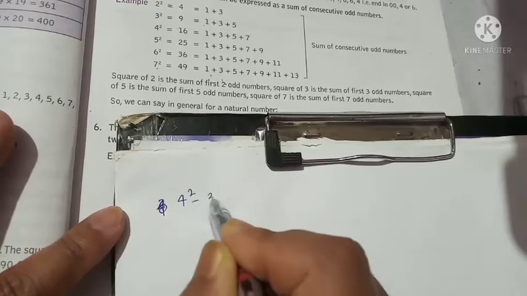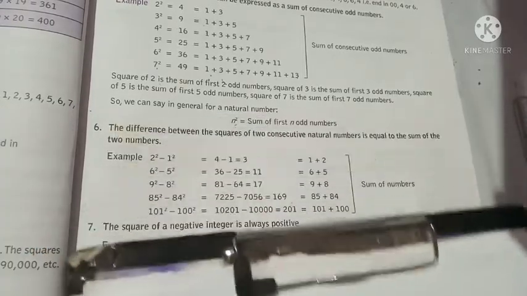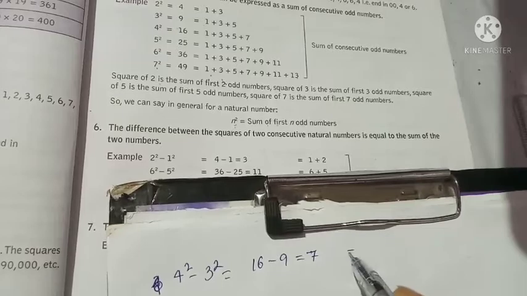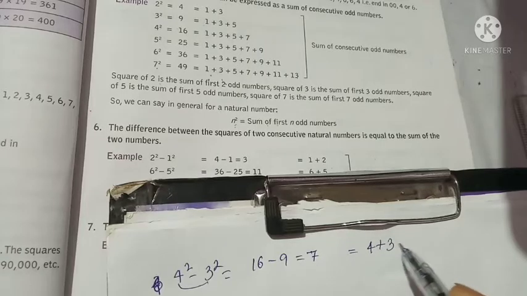4 square minus 3 square. What is the answer? 4 square is 16, 3 square is 9. 16 minus 9 is how much? 16 minus 9 is 7. Now, it is equal to the sum of the two numbers. You add these two numbers again: 4 plus 3 is equal to 7.